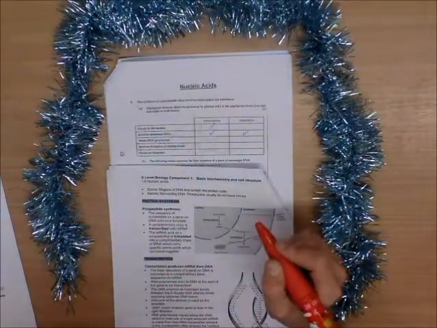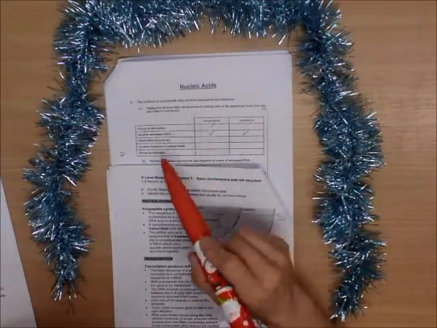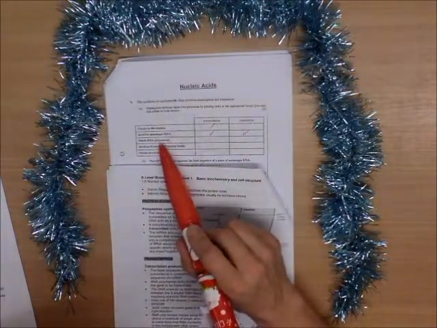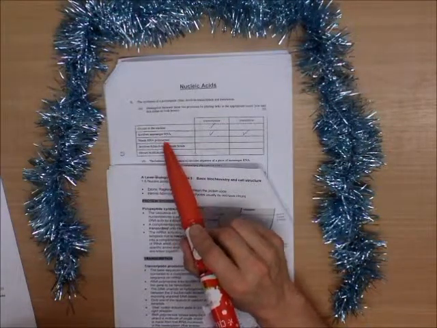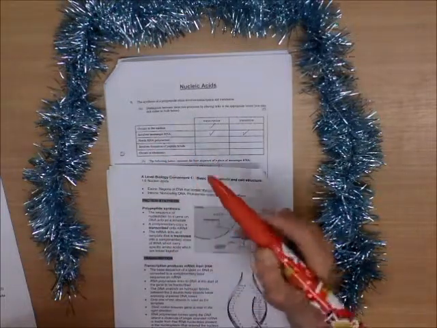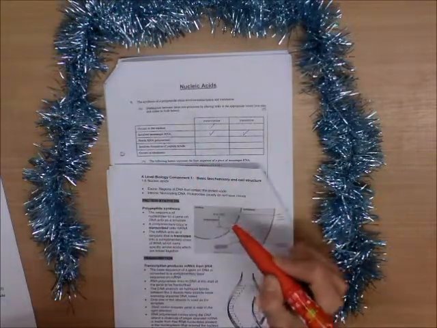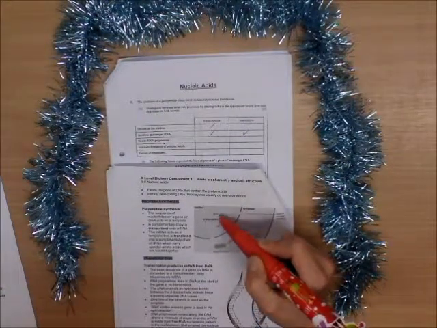Needs RNA polymerase. What does RNA polymerase do? It's an enzyme, ase, that makes a polymer of RNA. So where are we making RNA? Well, we are making RNA here in transcription.